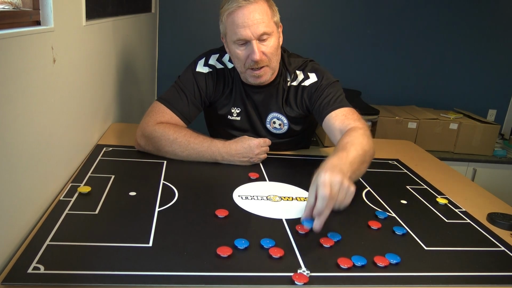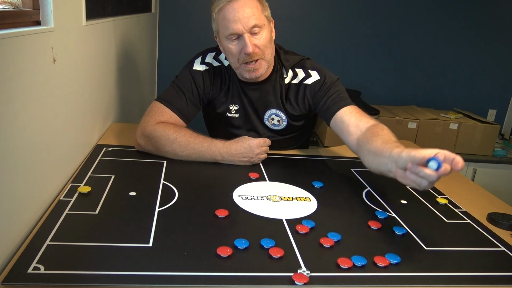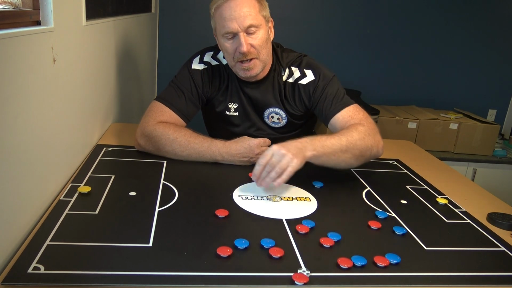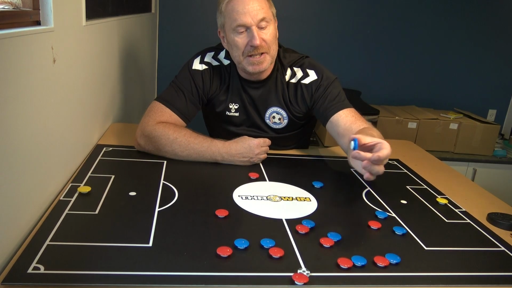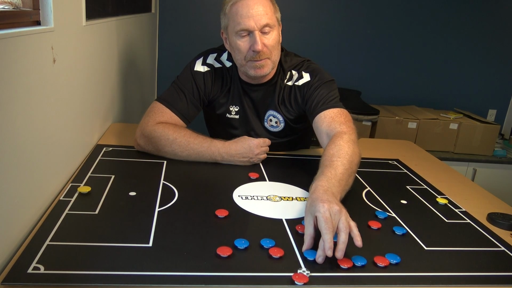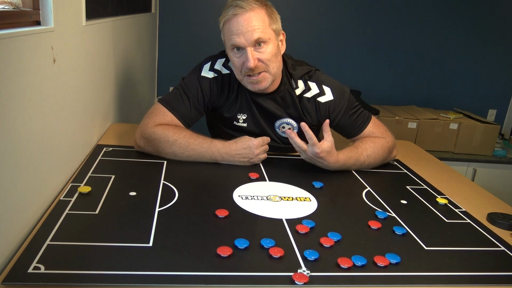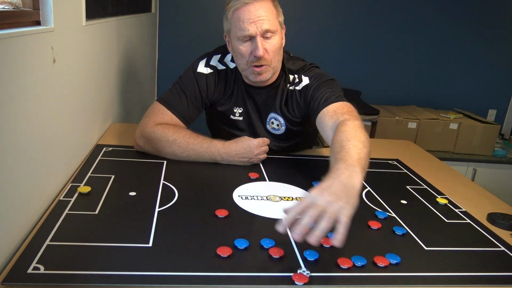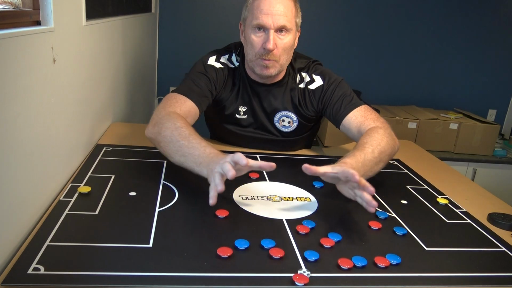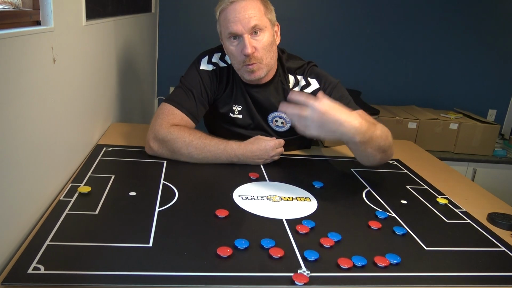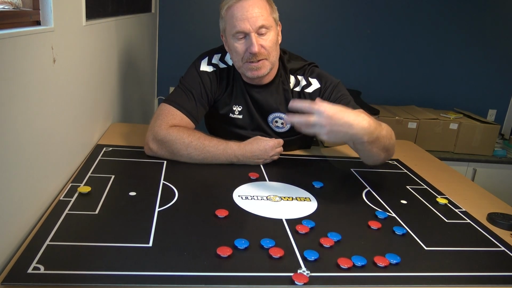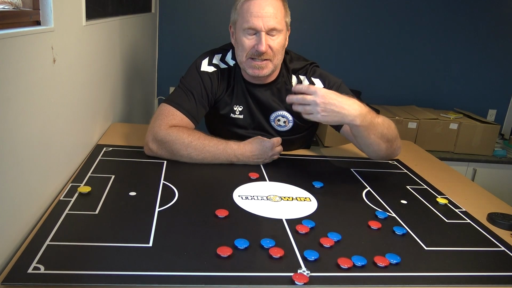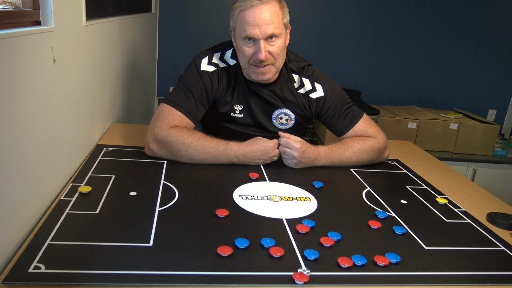Here I put a marker on the thrower, but this player might as well go in a sandwich here. This player could mark the mini switch. This player could be doing many different things. But there is a tendency that the players are coming too close. If the players are coming too close to the thrower, then we have a small pitch and less space to create space. So this is an advantage for the defending team.